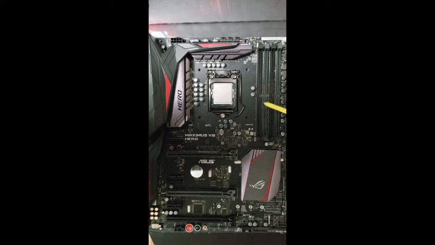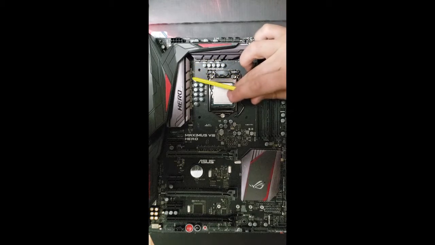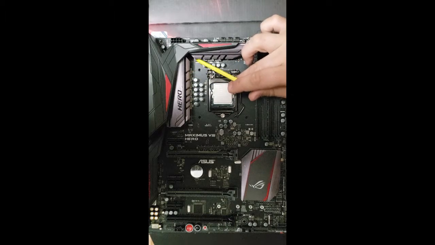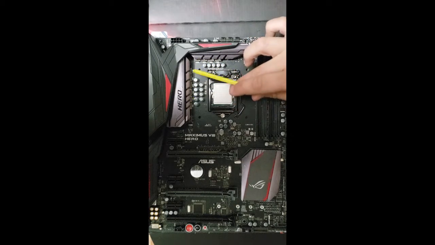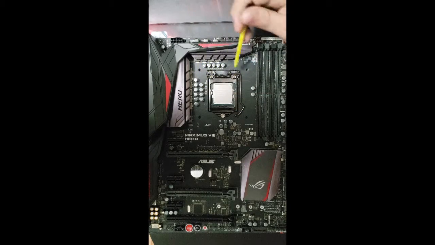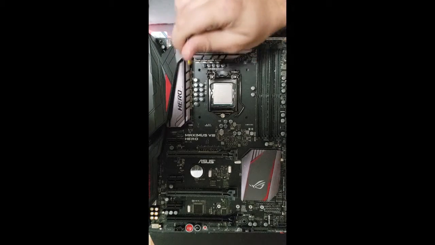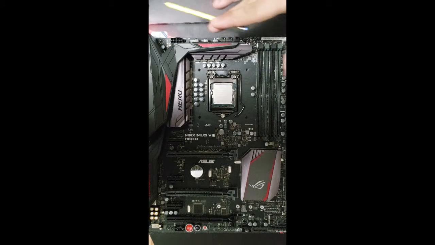Now, to tell how many phases you have, you usually can tell by counting the number of chokes you have right here. I believe 1, 2, 3, 4, 5, 6, 7, 8, 9, 10. So counting the chokes, this right here is a 10-phase VRM. And I'll be going more in depth over VRM in another video, and a couple of the things on here as well.